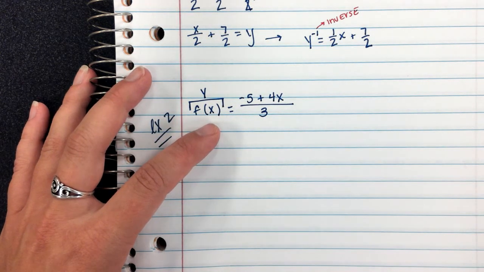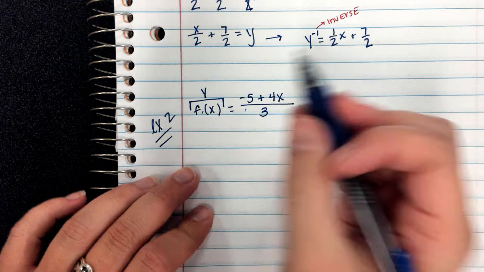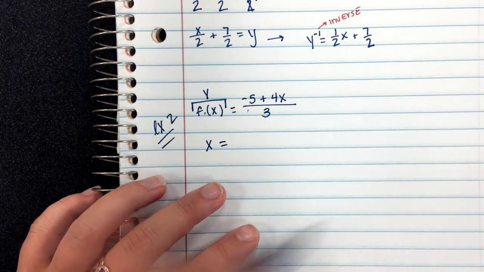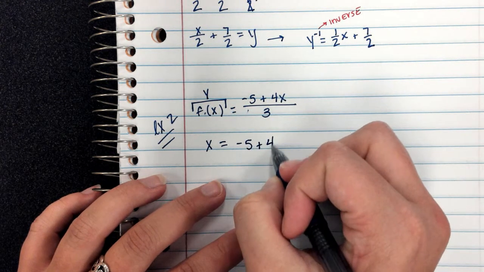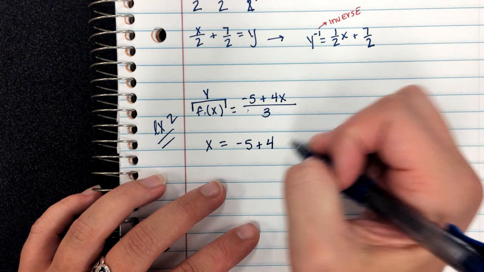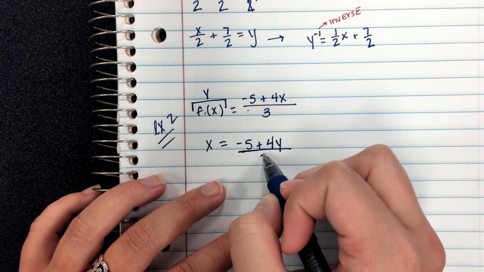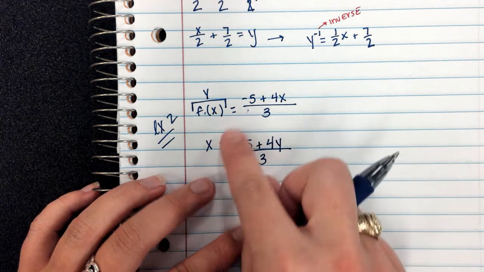Oop, I heard the word inverse. What should my brain be thinking? Switch what? X and y. So instead of y equals, I'm going to write x equals negative 5 plus 4, and instead of 4x, I have 4y all over 3. Who can read this to me correctly?